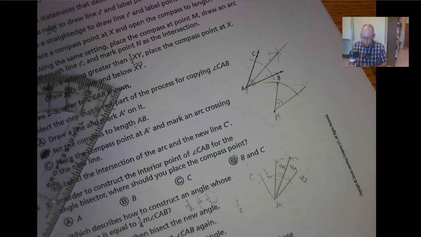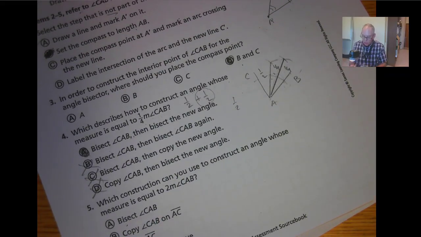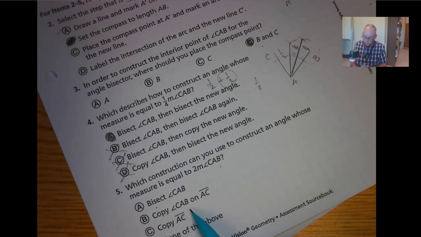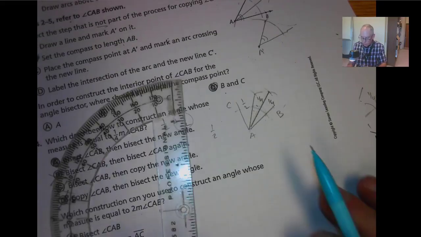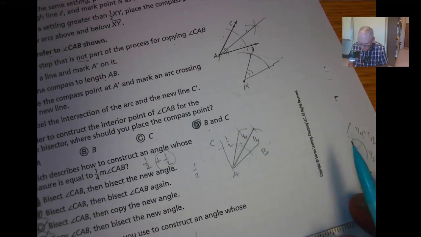We'll check it here. So let's see what we got. First thing you would have to do would be to bisect CAB. We don't really need to copy it. Oh, we want double the measure on this one.